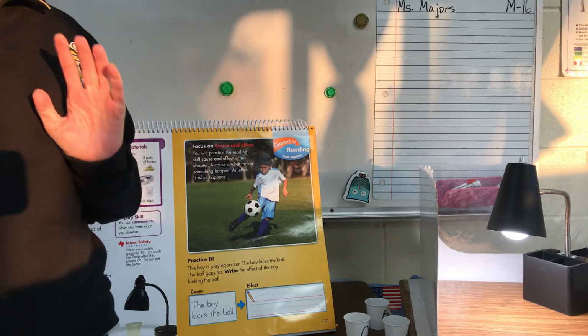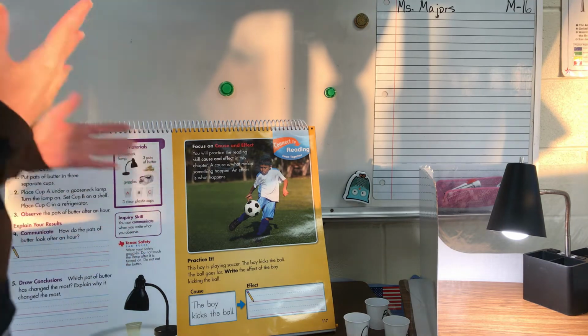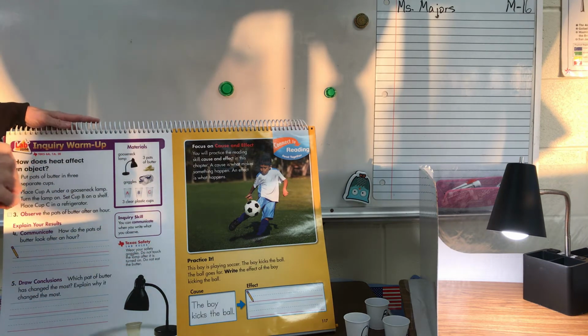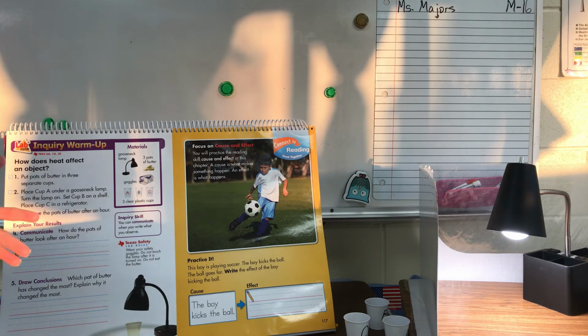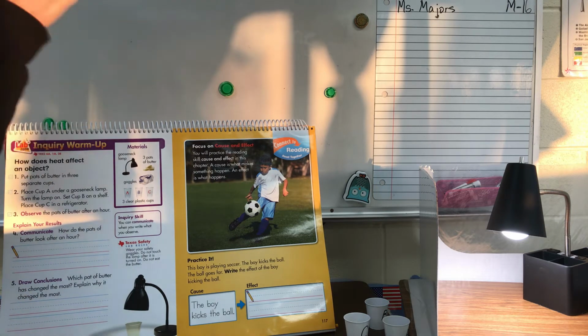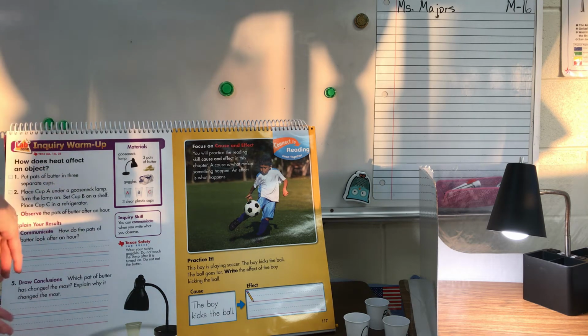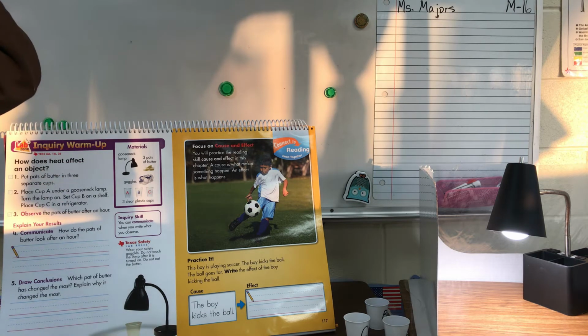We're going to do things a little backwards because our lab for today is going to be in two parts, because we have to let this sit for an hour. So I am going to go ahead and start with this, and then we'll go back and introduce the chapter, and then I'll come back in about an hour and we'll look at our results. So today you should be on page 116, and our question is, how does heat affect an object?